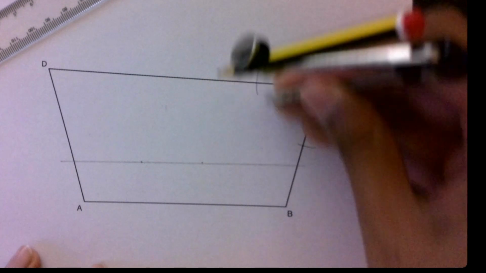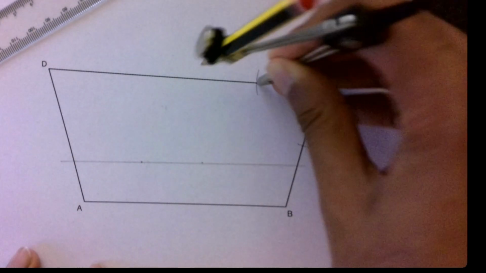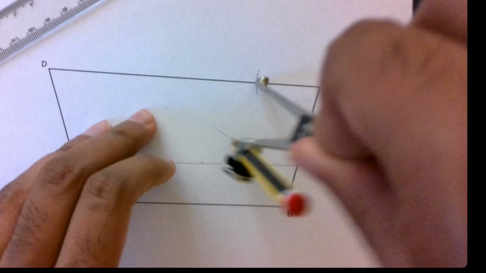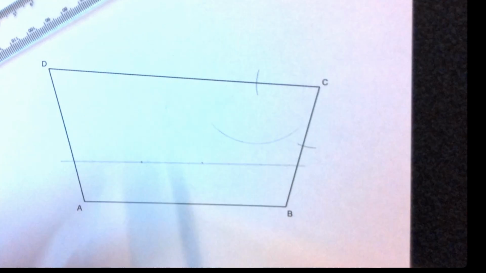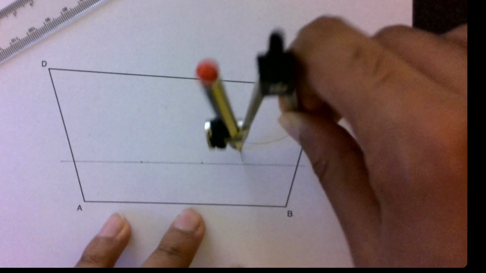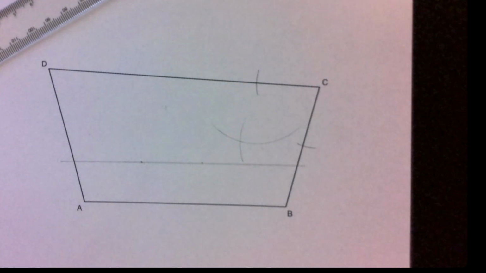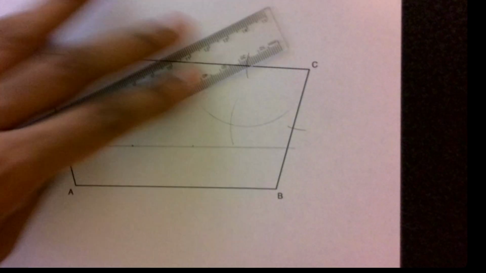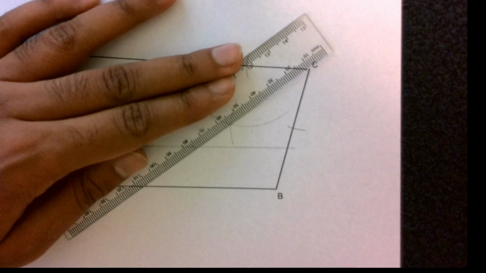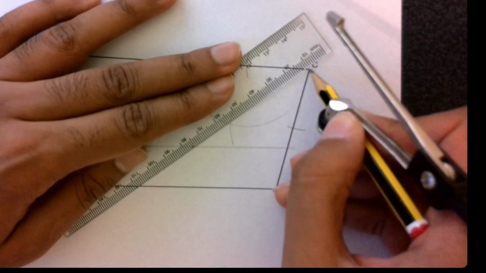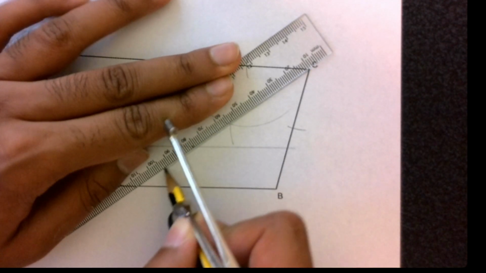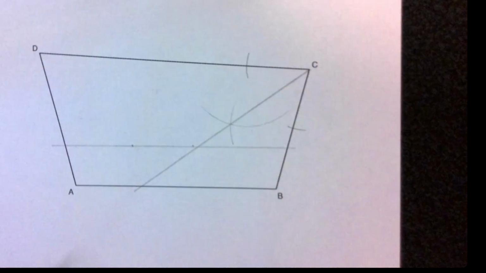And then what we will do is draw an arc like this, and then retaining the same length, draw another one like this. And then if we join these up with a straight line, like so, and make sure it goes through here and here, we've got the perpendicular bisector, like so.